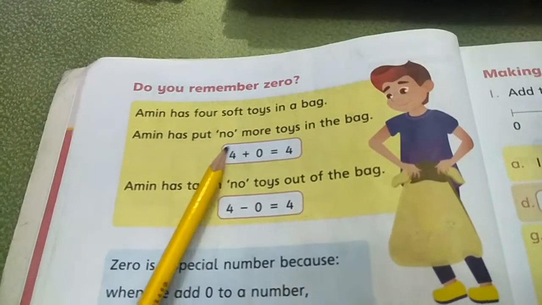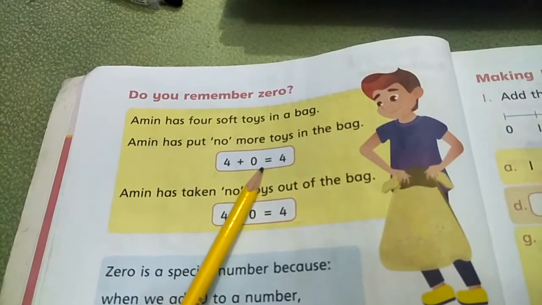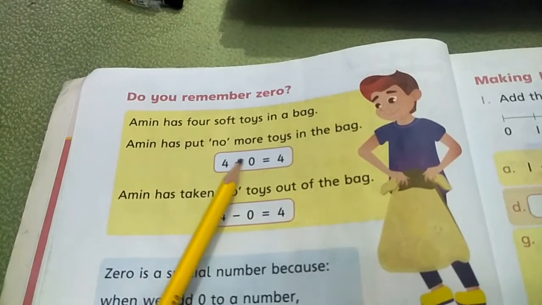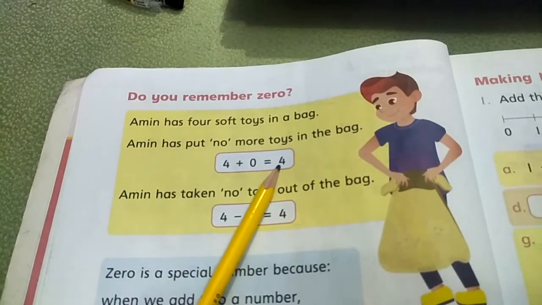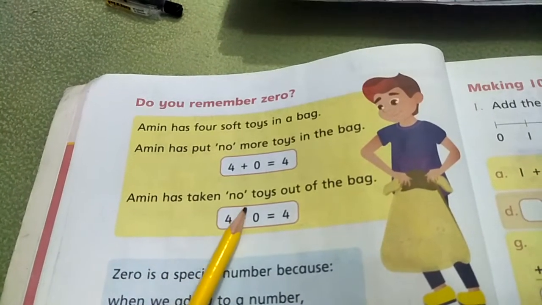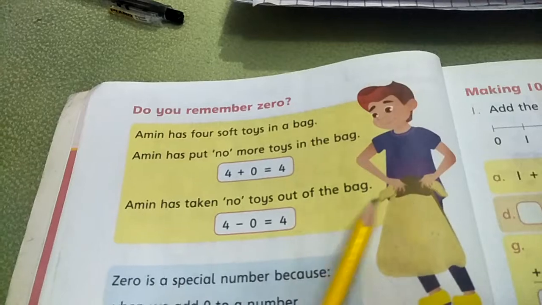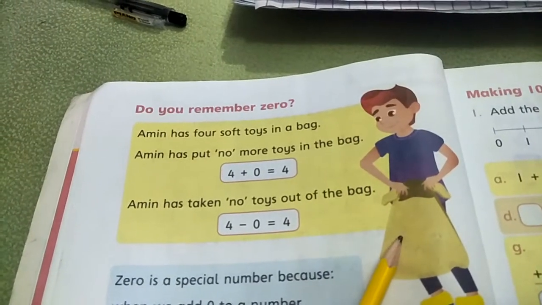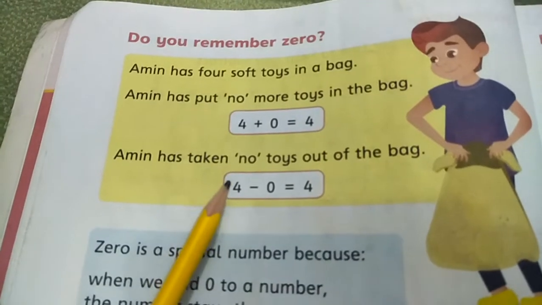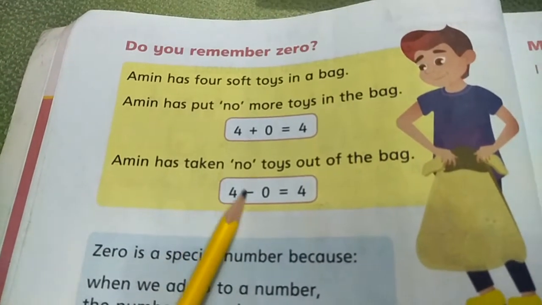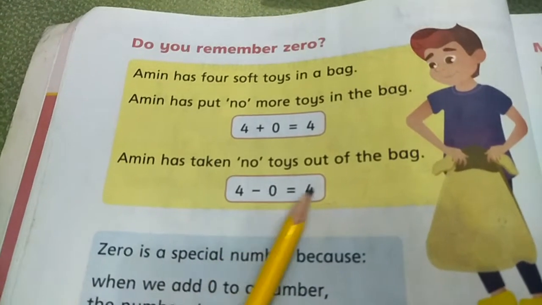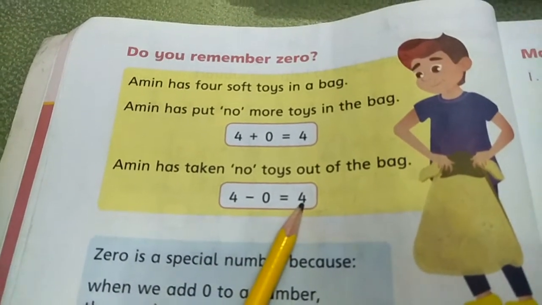4. Very good. और आमिन ने और कितने ऐड किए उसमें? 0. कोई भी नहीं. तो हमारा आंसर क्या हुआ? 4 plus 0 is 4. Very good. Amin has taken no toys out of the bag. और आमिन ने इस बैग के अंदर से कोई टॉयज बाहर नहीं निकाले. तो हमारा आंसर क्या होगा? बैग में कितने टॉयज थे? 4. और उसने बैग में से कितने टॉयज निकाले? 0. So our answer is 4.